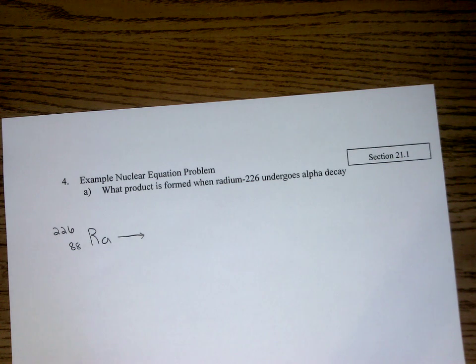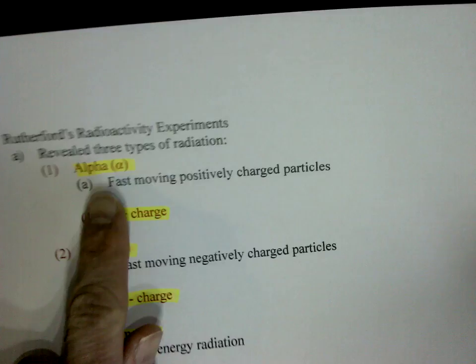Now, what happens here is this. The first thing that I like to do is identify what type of decay we have. If you remember from the second page of notes here, an alpha is going to look like this.